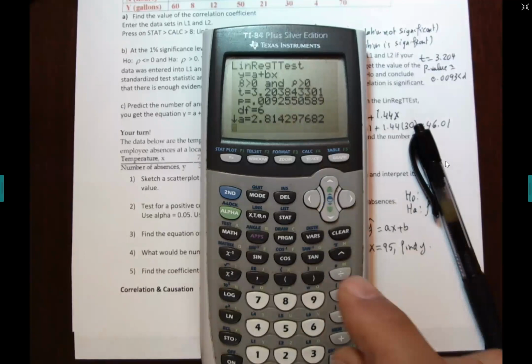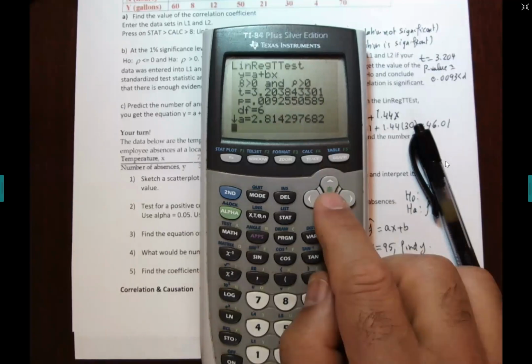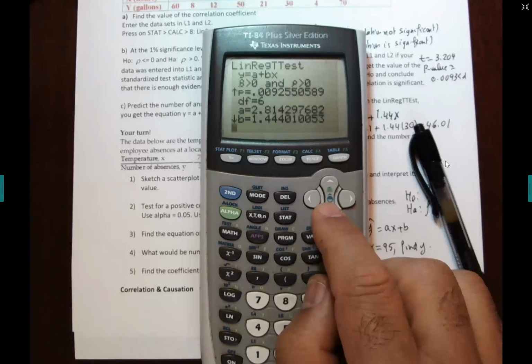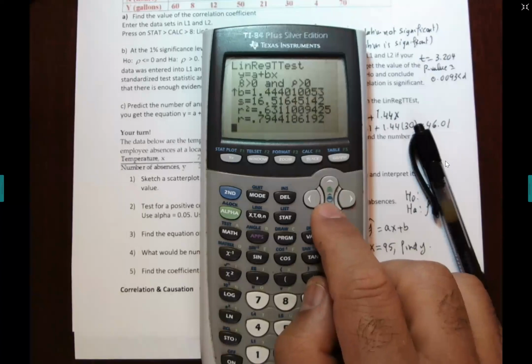You get the test statistic. You get the p-value. Degrees of freedom is 6, means the sample size was 8. It's 8 minus 2. You get the equation of the regression line, y equals a plus bx, but put a hat on top of y because it came from the sample. Okay, you get s, which I'm gonna talk about right now. You get r squared, and look guys, you can get also r. So you get everything when you run the linear regression t-test.